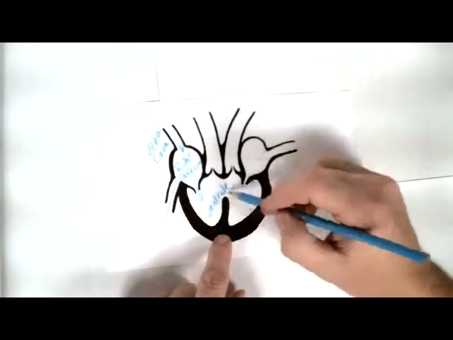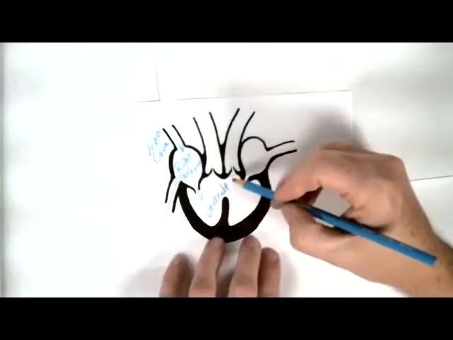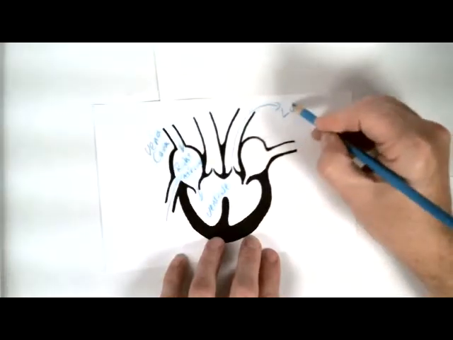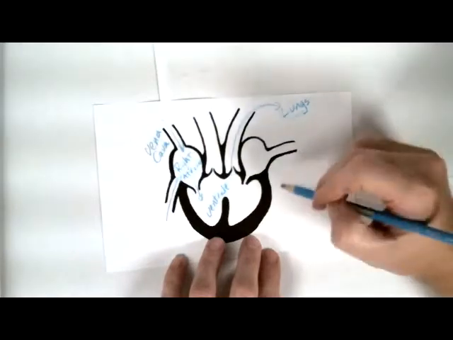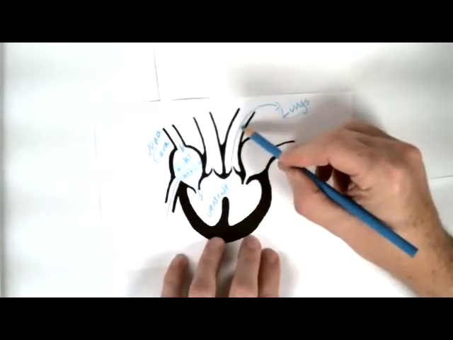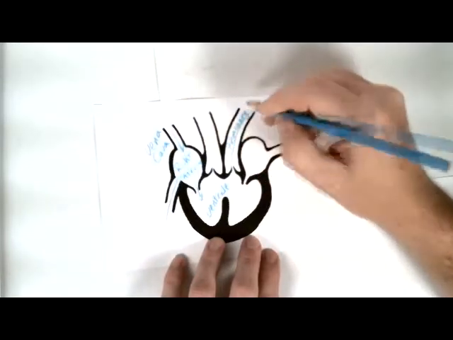And then from the ventricle, because this is deoxygenated blood, the blood needs to go to the lungs. And so we're going to go out this particular piece, an artery, and we're going to come out here to the lungs. At the lungs, we pick up oxygen as before. This one here is the pulmonary artery.